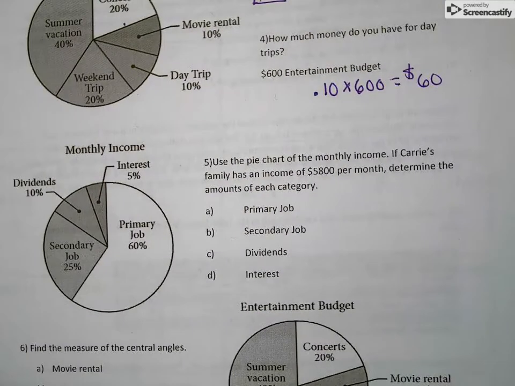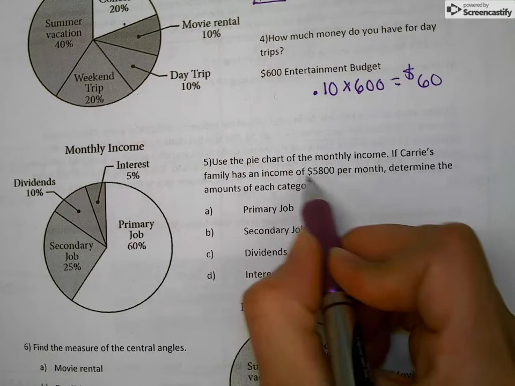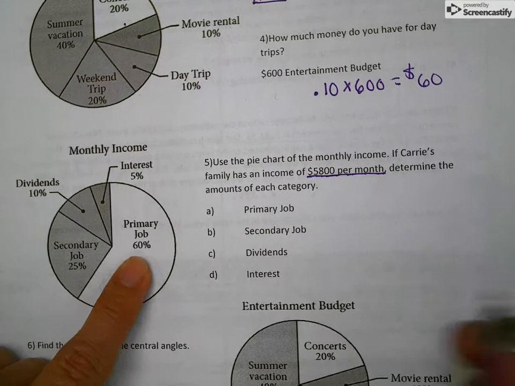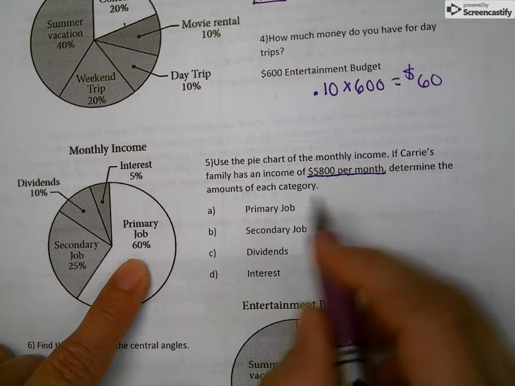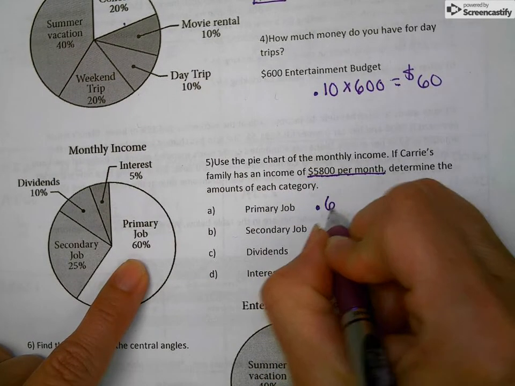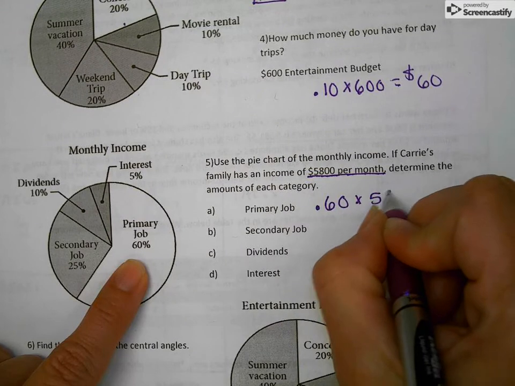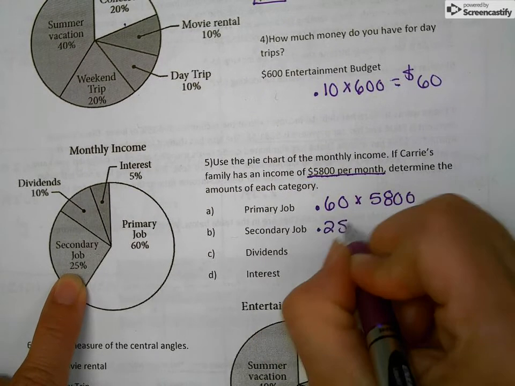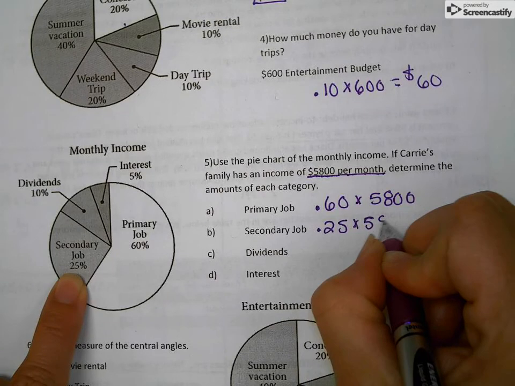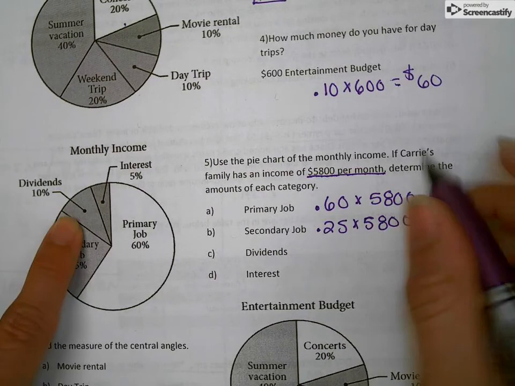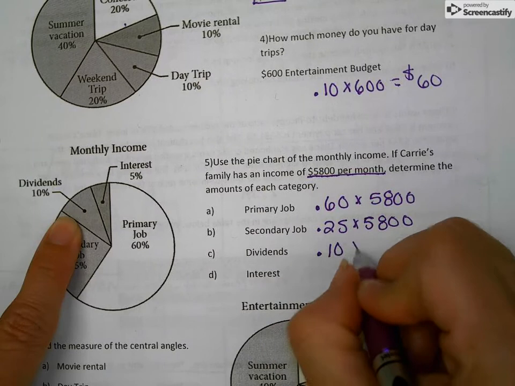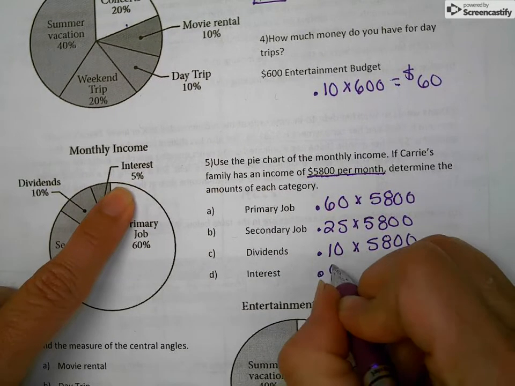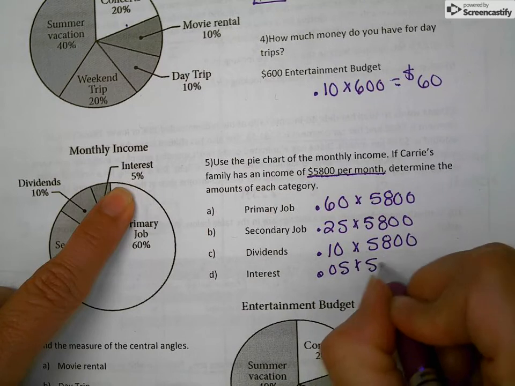Number 5, we have an income of $5,800 per month. So determine the amount for each category. We have 60% of the income, 25% of the income. Dividends is 10% of the income, and then interest is 5% of the income.